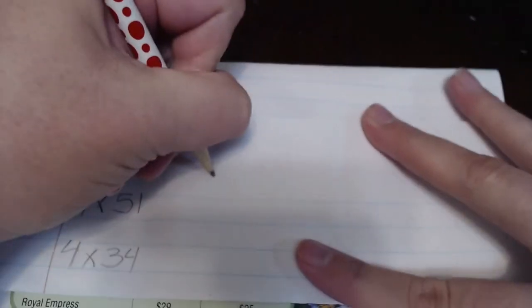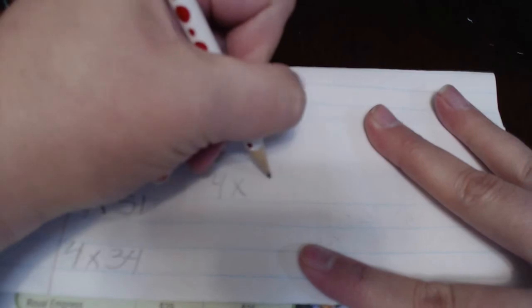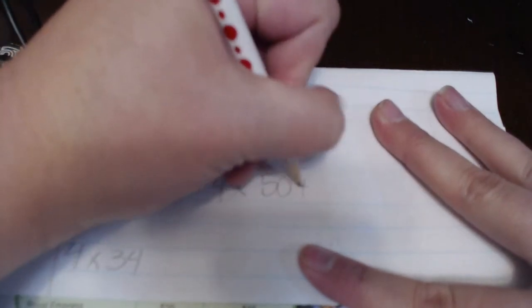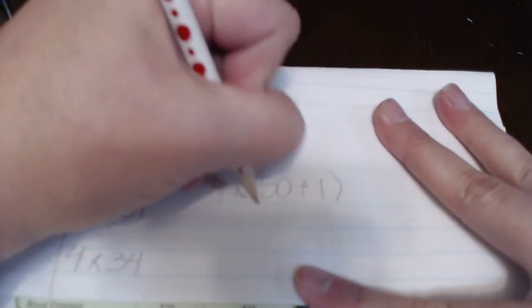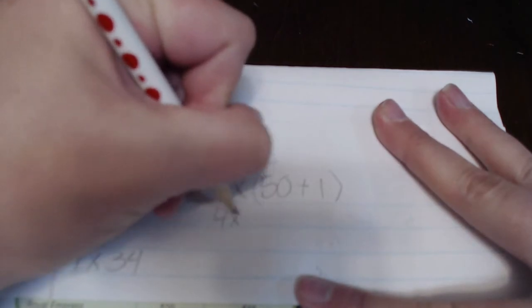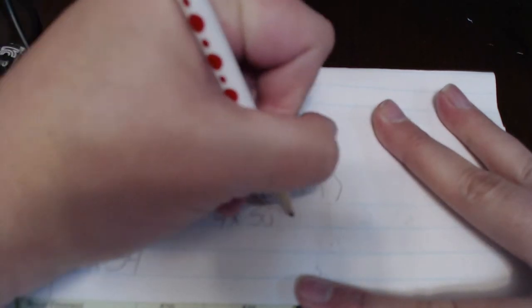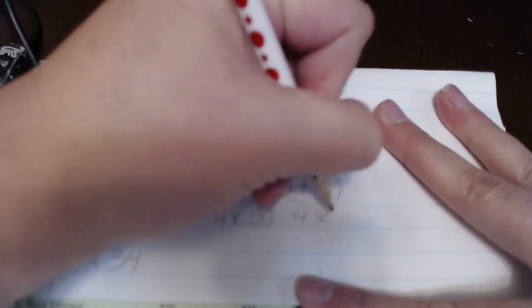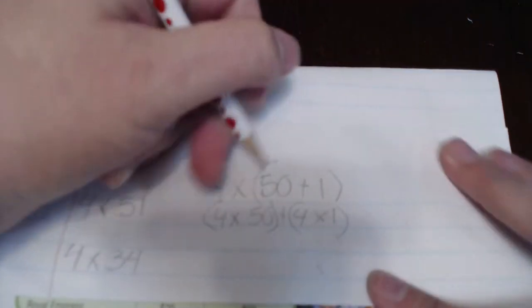You need to solve these two problems. Write it in expanded form. 4 times 50 plus 1. 4 times 50. 4 times 1. Add them together.